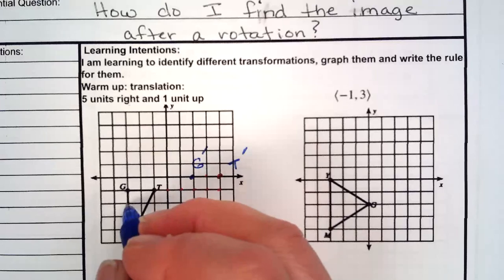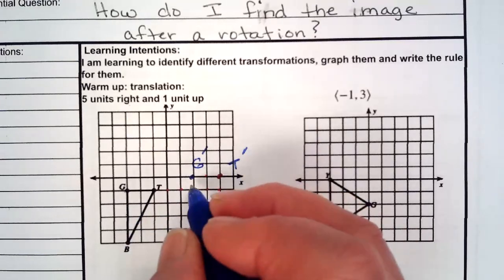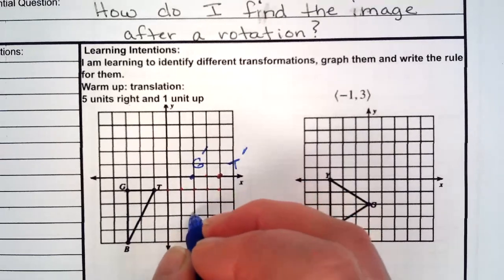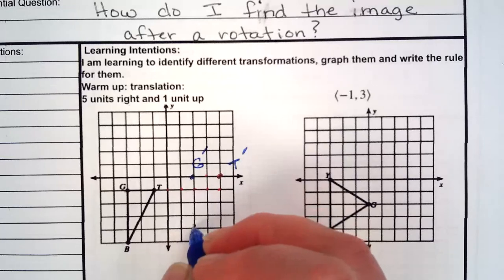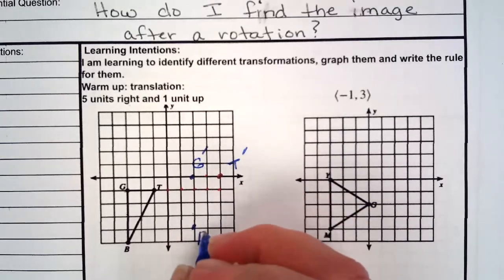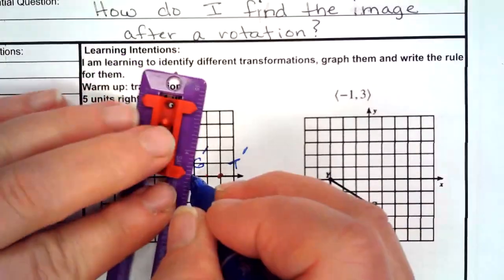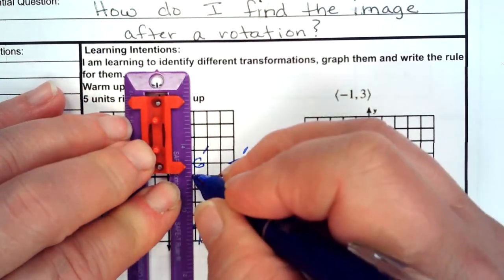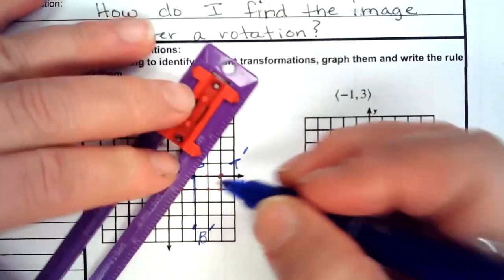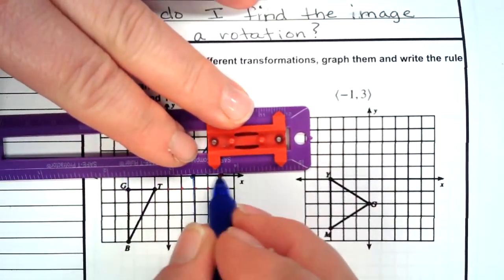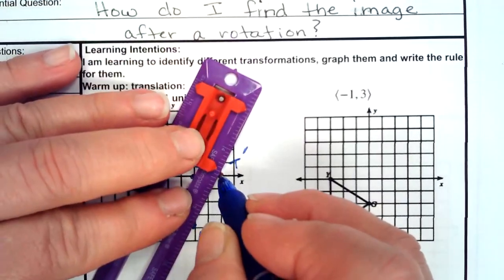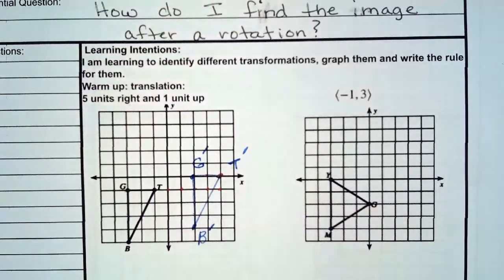And B is 1, 2, 3, 4 units from G. And this would be B prime. Connect the dots. Make sure the triangles look exactly the same size and shape. And you're done.